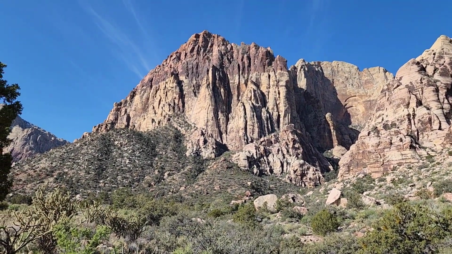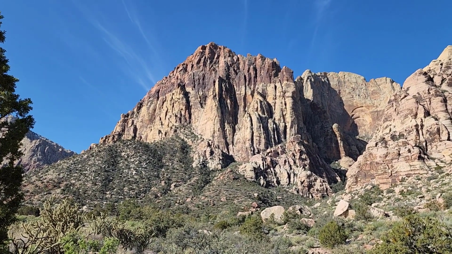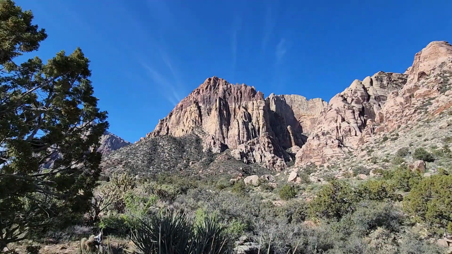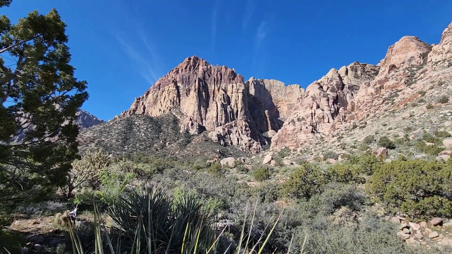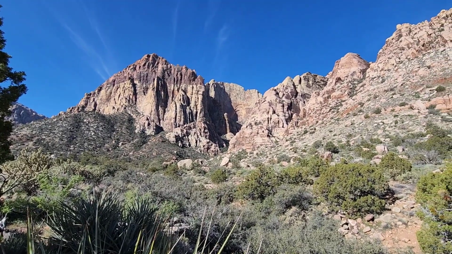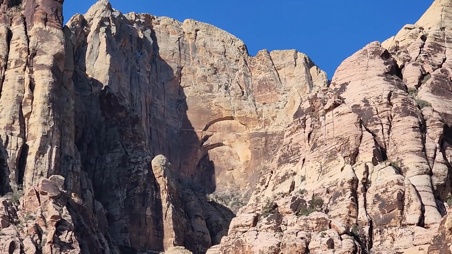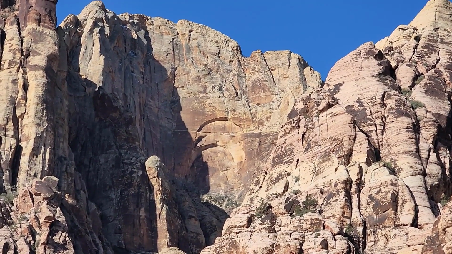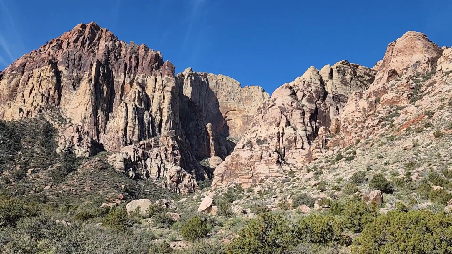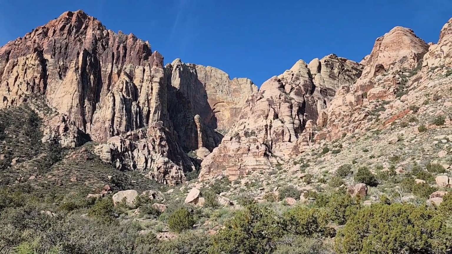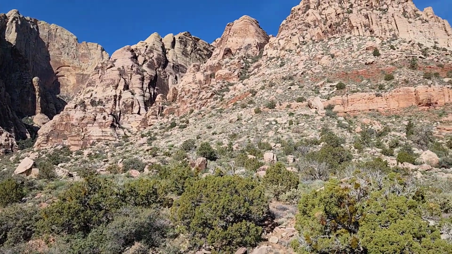If you were scaling the Rainbow Mountain cliffs ahead, you would be more to the left and you'd find an approach trail up there that would get you up to the base of the Rainbow Mountain cliffs where you could begin your climb. So those are two different possibilities, and in between Juniper Peak and Rainbow Mountain is Rainbow Wall, a sheer cliff of a couple thousand feet. I don't think anyone climbs Rainbow Wall. I don't know. Maybe they do.